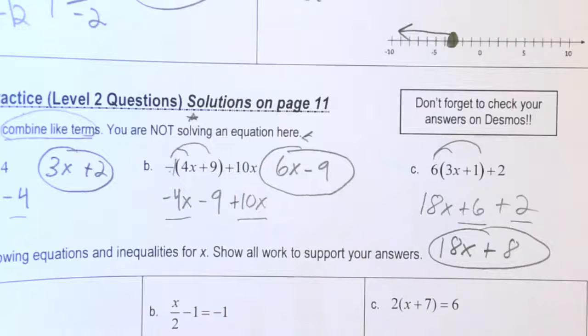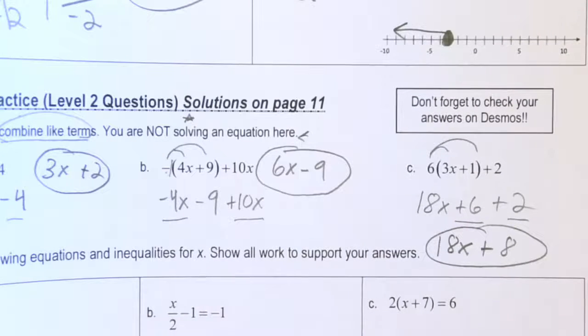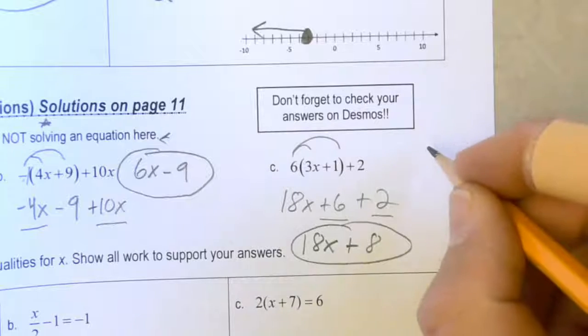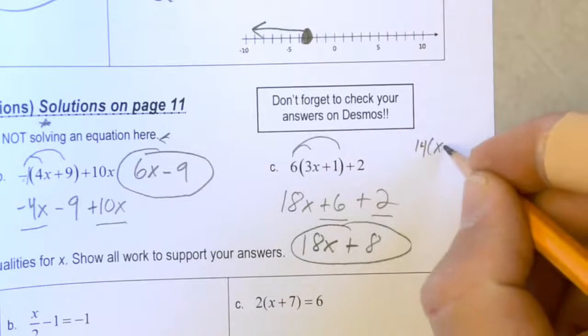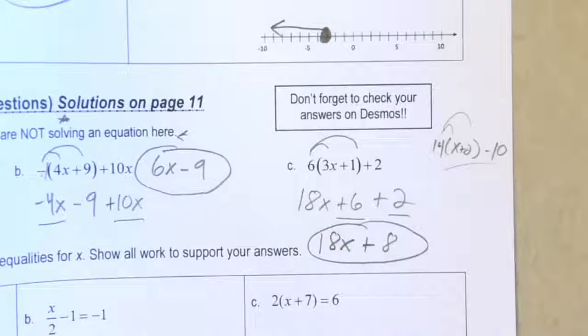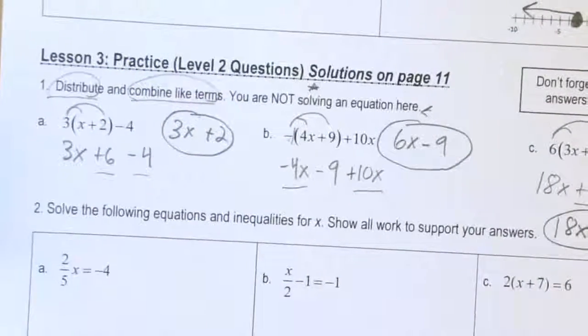Now, that's done for the review. You can make up anything you want for practice, right? You can just create these distributing and combining like terms problems and do them yourself. For example, I'm going to go to the side here. What if I did something like this? 14x plus 2 minus 10. I literally just made that up. We don't know what the final simplification is, but if you did, you can distribute, combine like terms, and then boom, you got it. So you can literally create your own expressions for extra practice if you want. So, all right, there is lesson 3, practice number 1.